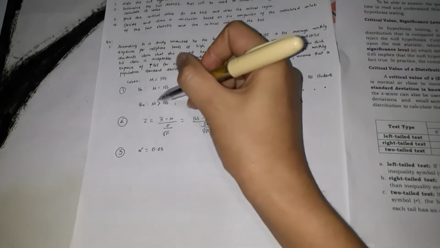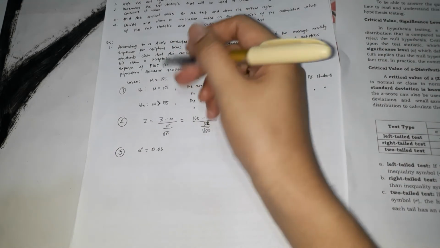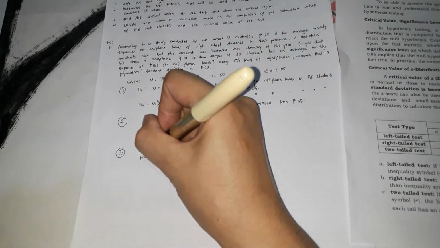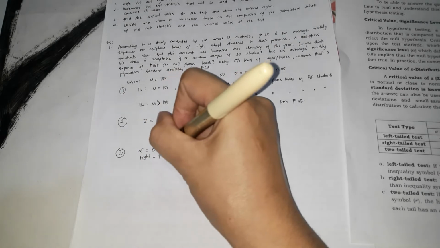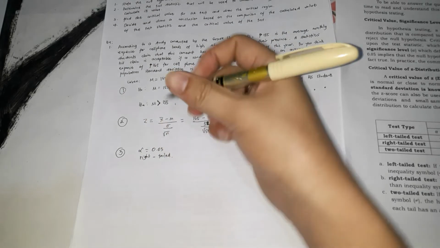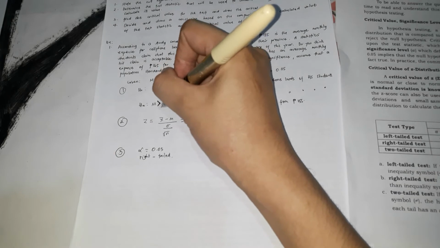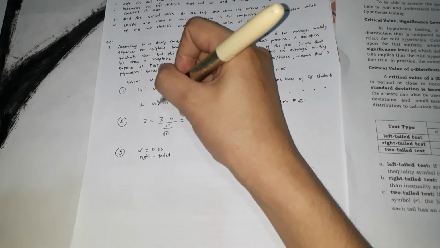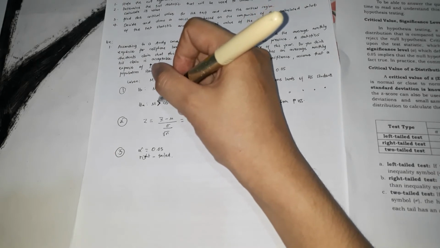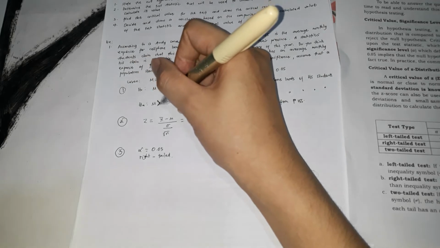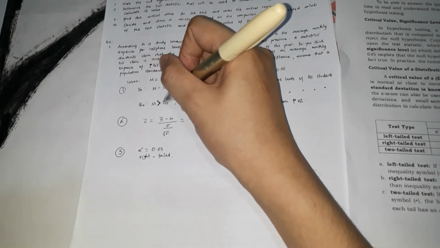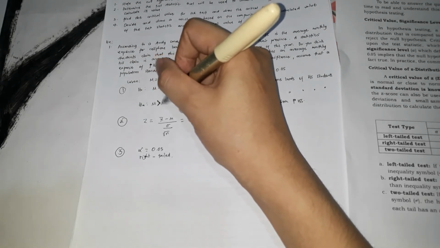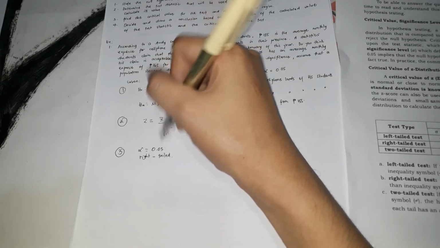Next, if it is greater than, it's right-tailed. Again, right-tailed siya kapag greater than. Kapag less than, left-tailed. Kapag not equal, that's two-tailed.